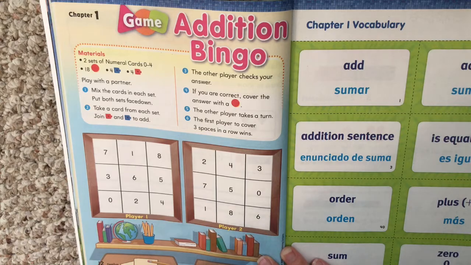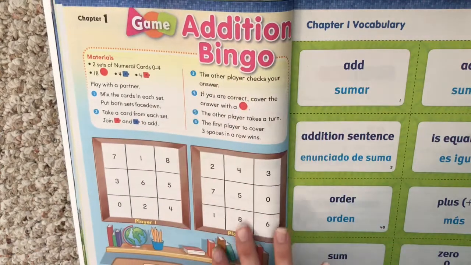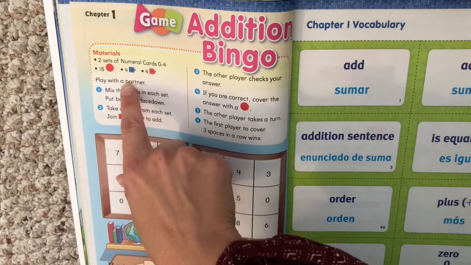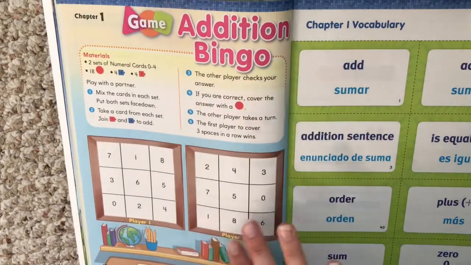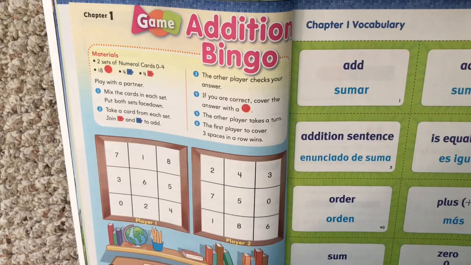On this page, there's addition bingo. So this is just a game if you want to play at home. You might not have everything that you need to play the game, but it's there. If you want to give it a try, you can.